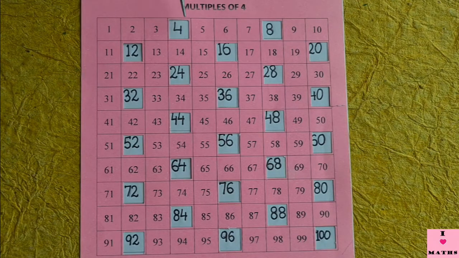So 4 ones are 4, 4 twos are 8, 4 threes are 12, 4 fours are 16, 4 fives are 20, 4 sixes are 24, 4 sevens are 28, 4 eights are 32, 4 nines are 36, 4 tens are 40, 4 elevens are 44, 4 twelves are 48, and so on. So these are the multiples of 4 which have been cut in the pink paper.